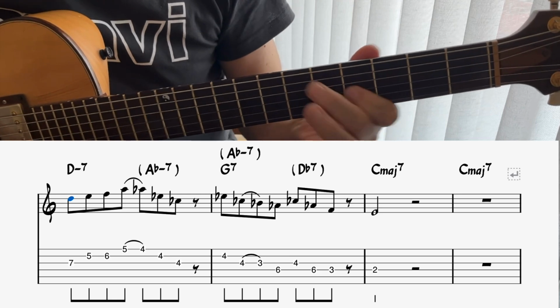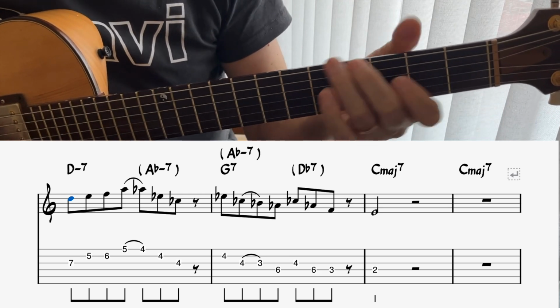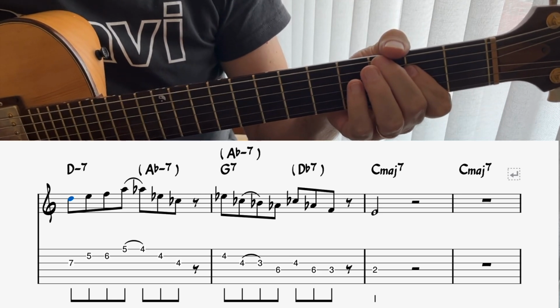Okay, let's hear another example that uses more substitute notes. Okay, we can hear a complete 2-5 of a substitute chord. It's A flat minor 7 to D flat 7 here.